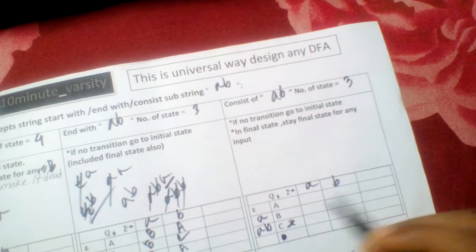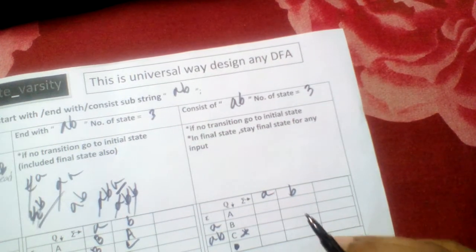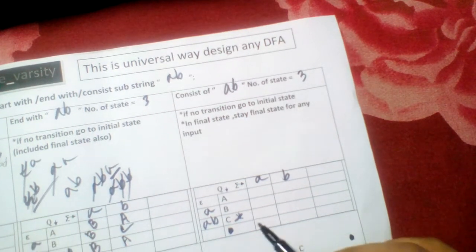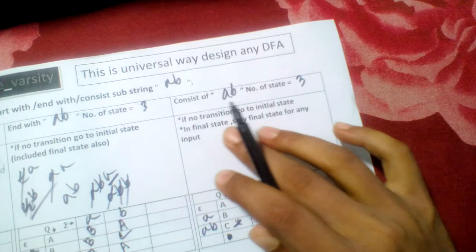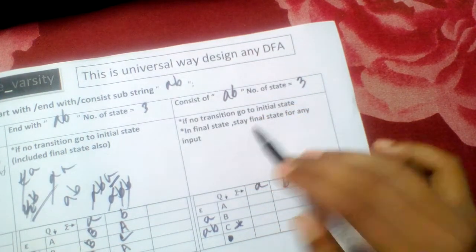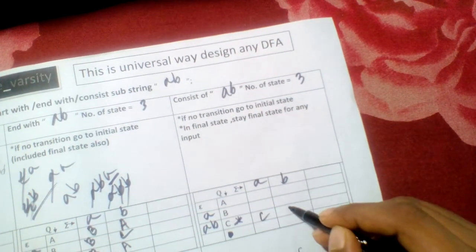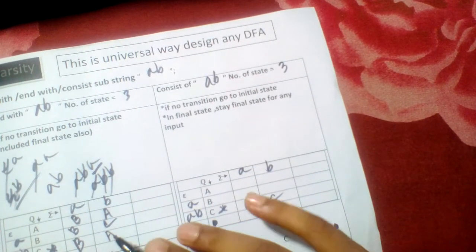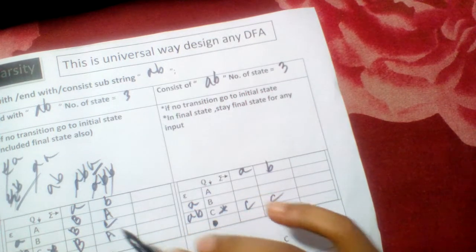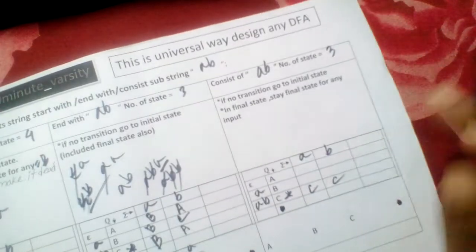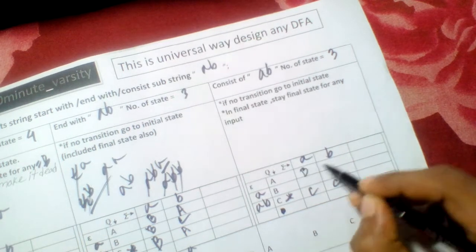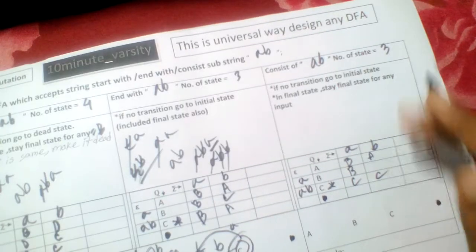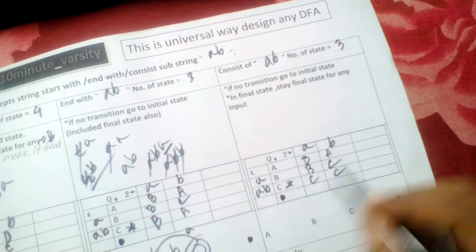Okay, and now the last one consists of AB problem. Here the same tricks, but another trick. No transition, go to initial state. In final state, stay final state. That means in final state, it will always stay in the final state. Okay. Now similarly, it will look like the earlier problem. So simply I can fill it as the earlier problem.